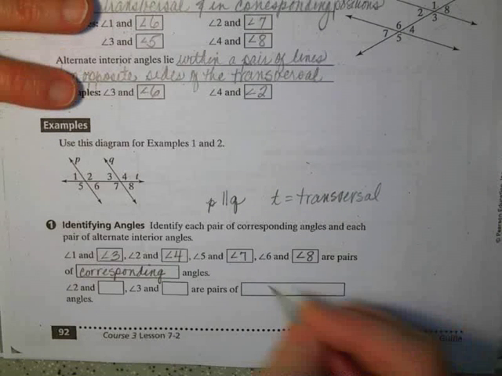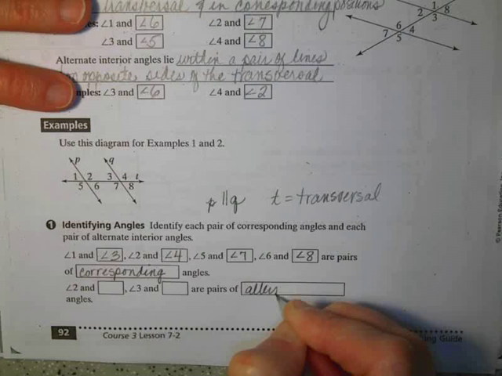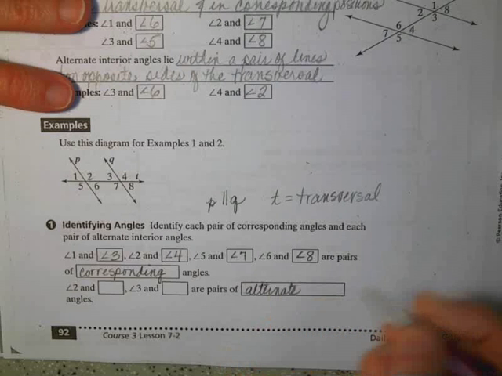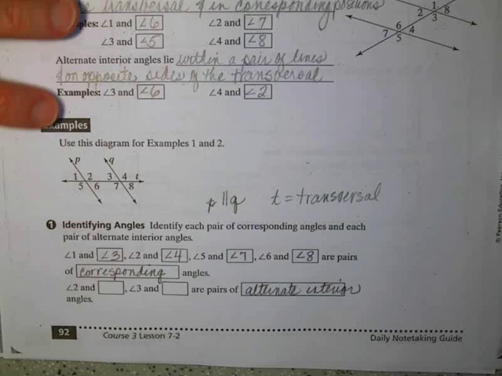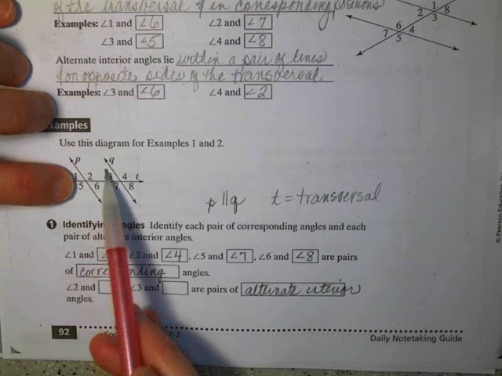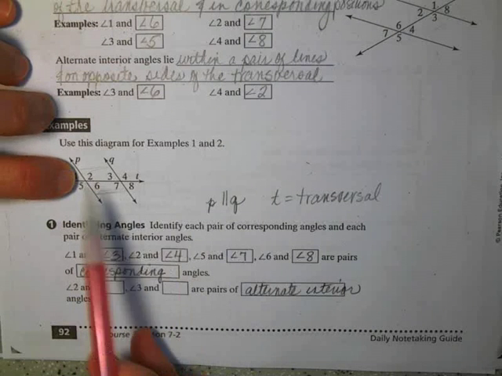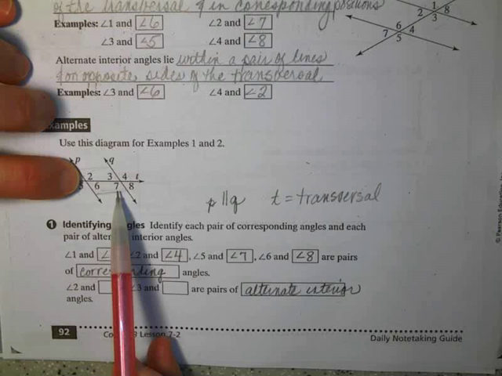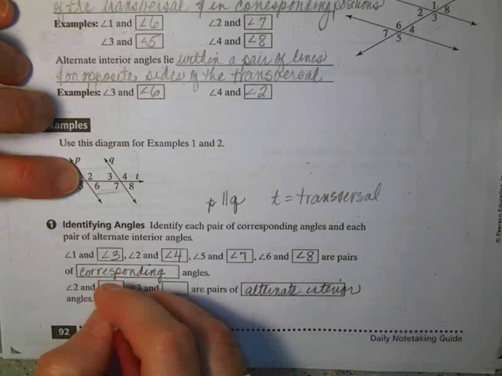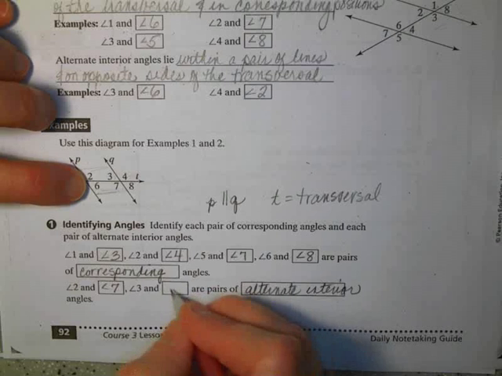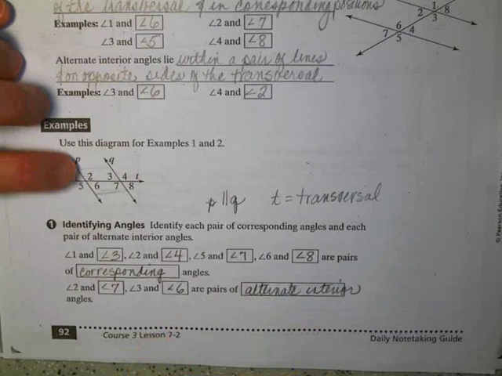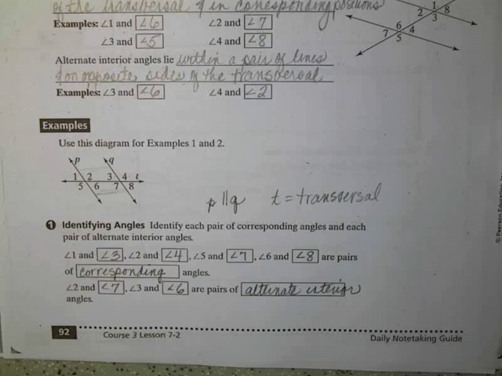Okay, alternate interior angles. Would be angle 2. So we're looking within, between the lines here. Angle 2, its alternate interior would be angle 7. Angle 3, alternate interior with angle 6. And they are going to be congruent also.